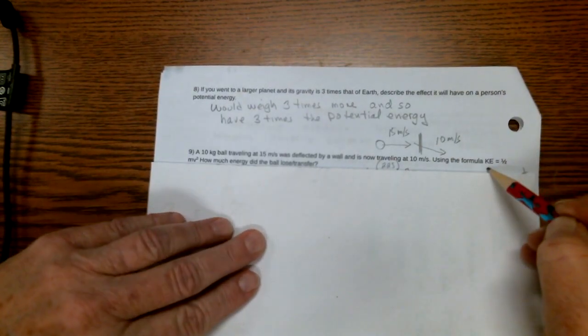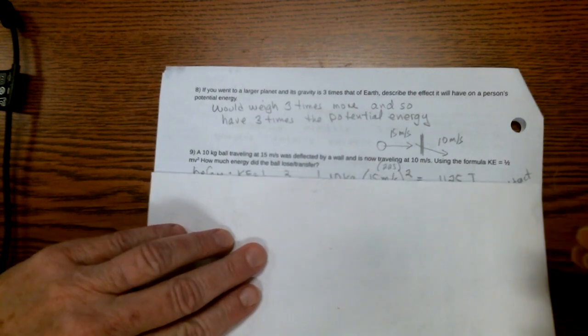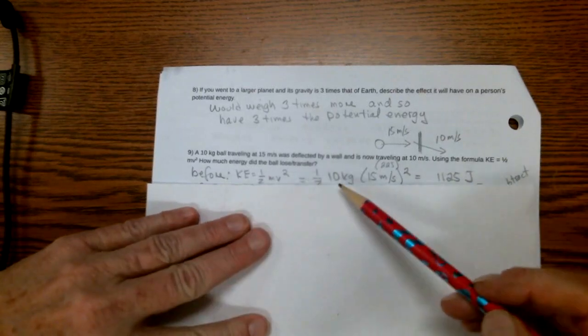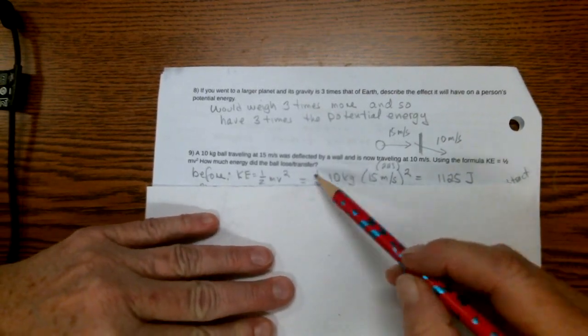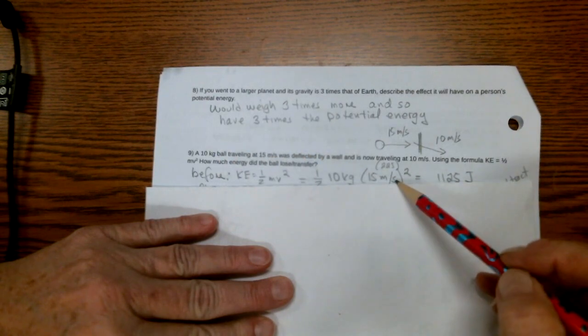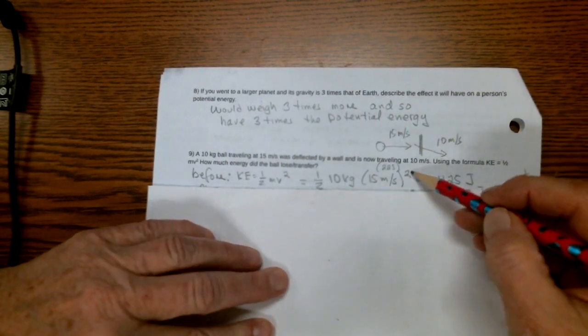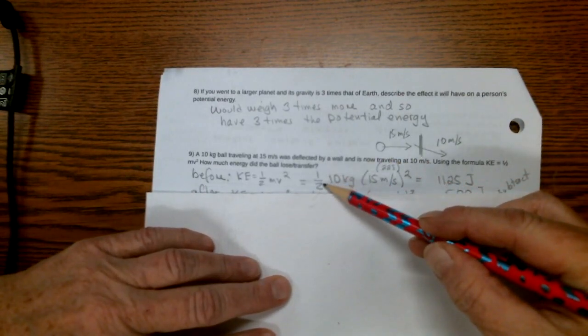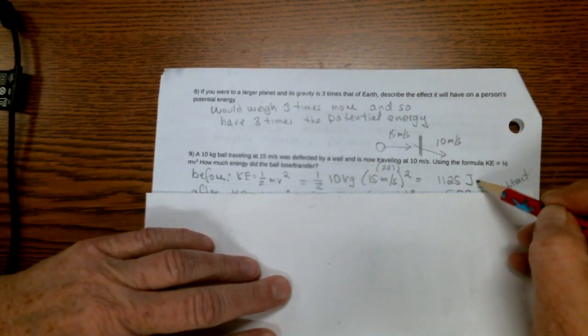So I'm going to use the formula here, our old kinetic energy formula. I'm going to do before. So I take 1/2 of 10 kilograms, because it says 10 kilograms here. It says it was traveling at 15 meters per second. I'm going to square that number, multiply it by 10, and divide by 2. So I would get this.